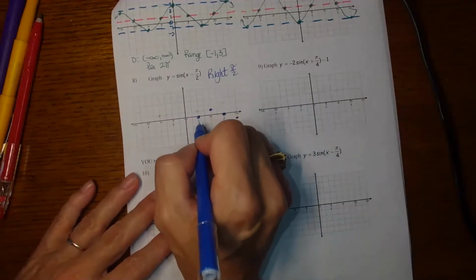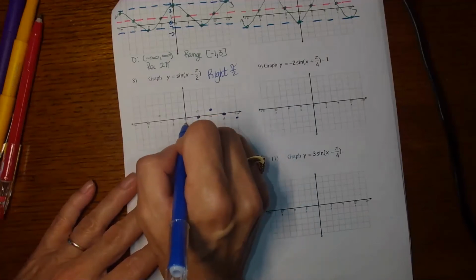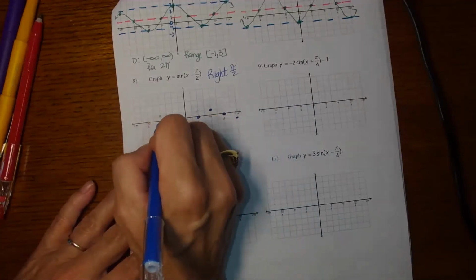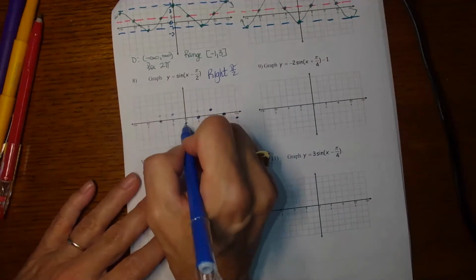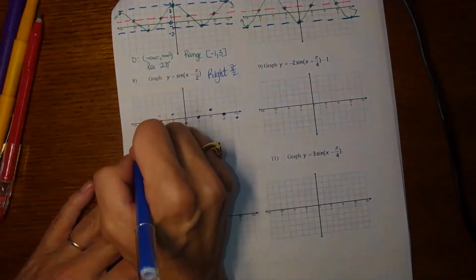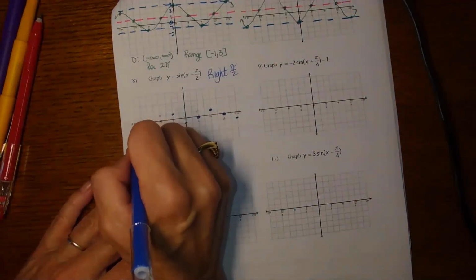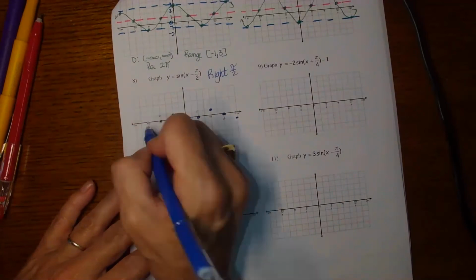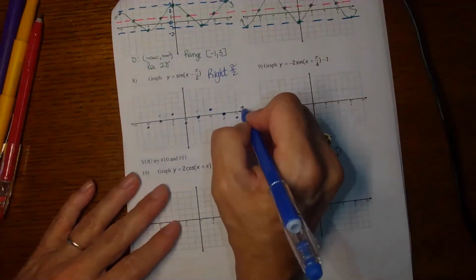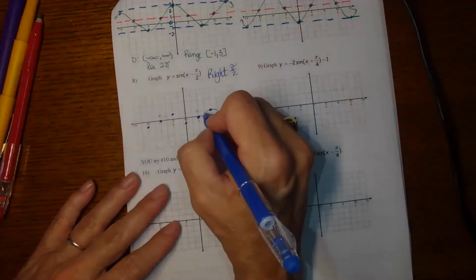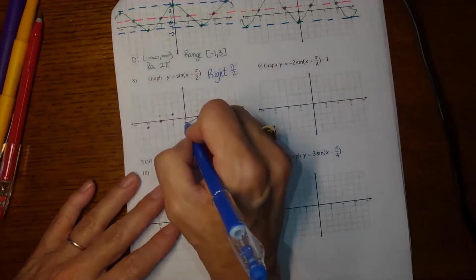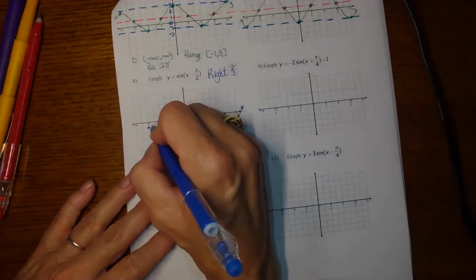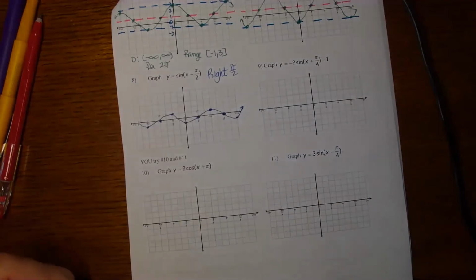So you notice, right, it's shifted over. Everybody has moved right. This one would be down here, so that's right there. So all we did was shift all of our points over.